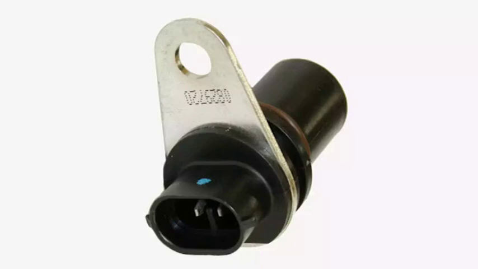Hey everyone, today I'm going to be talking about a fault code that can be a real pain in the neck. P0502, vehicle speed sensor, input value too low. This code can cause all sorts of problems, from your car not starting to your speedometer not working. In this video, I'm going to explain what this code means, what causes it, and how to fix it.